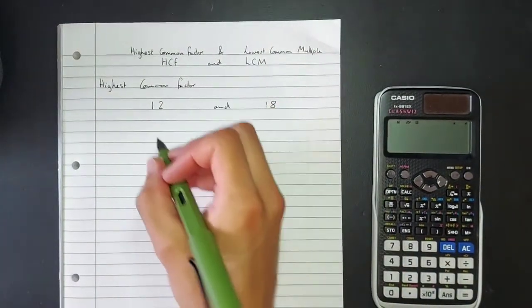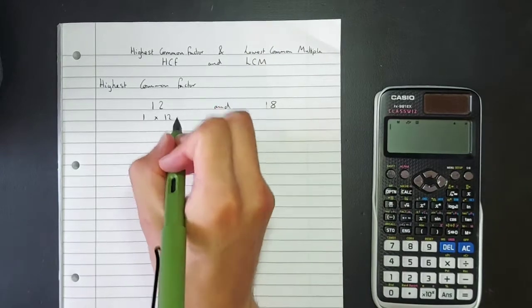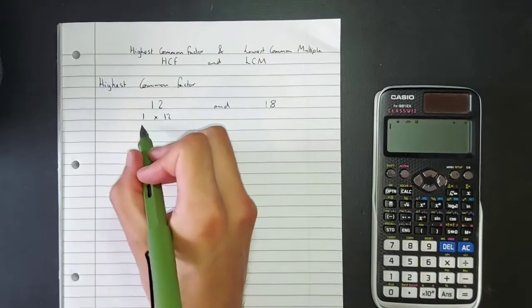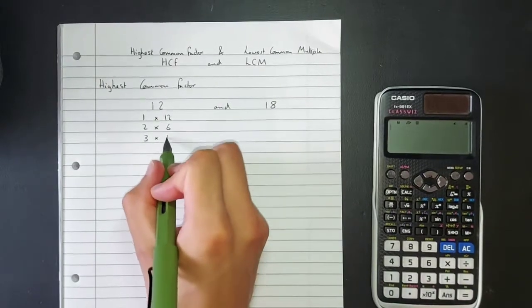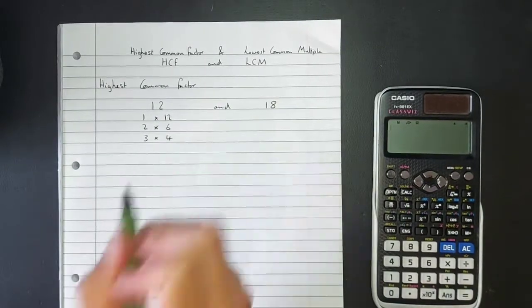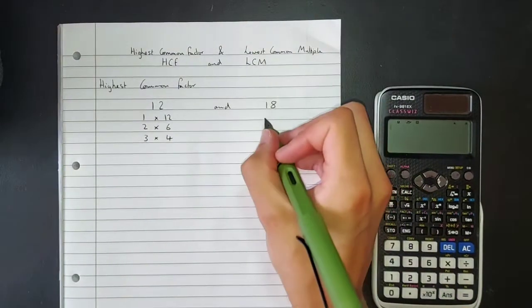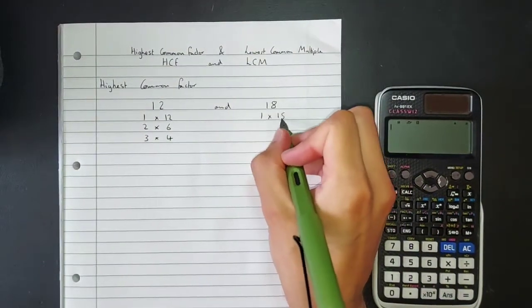Let's start with 12. So you've got 1 times 12, they're both factors. Then you have 2 and 6, and then you have 3 and 4. If we go up to 4 here, we've already done 4, so we don't need to go any further. Okay, 18 is the same as 1 times 18. Don't forget that first one, it's always the easiest.